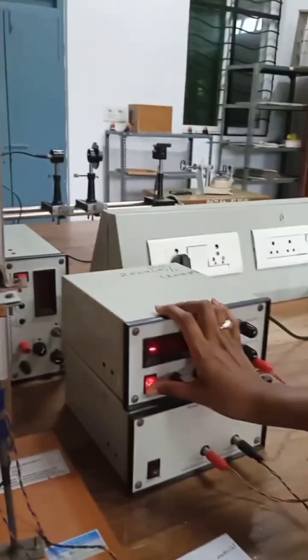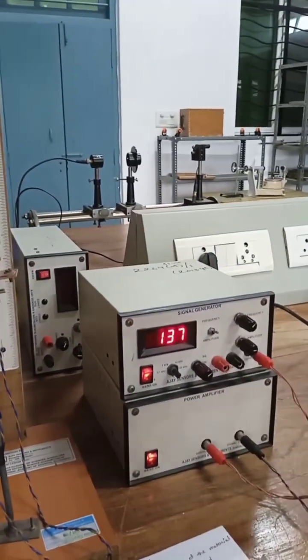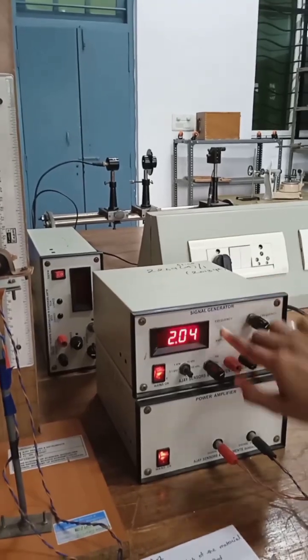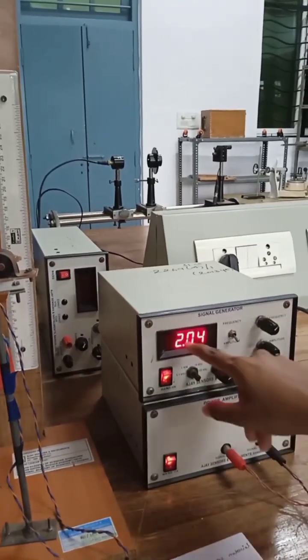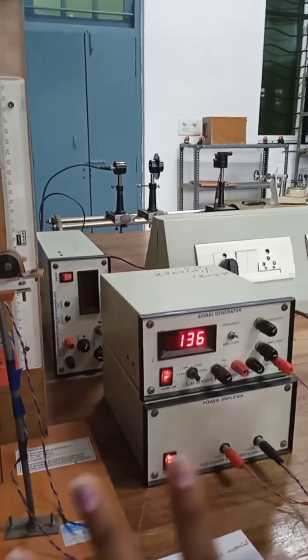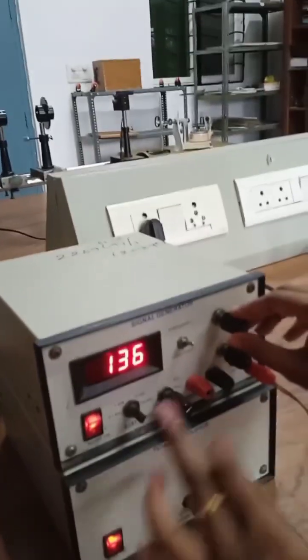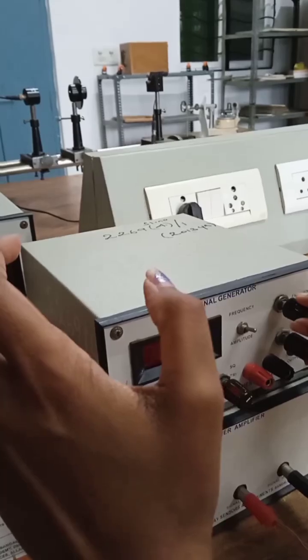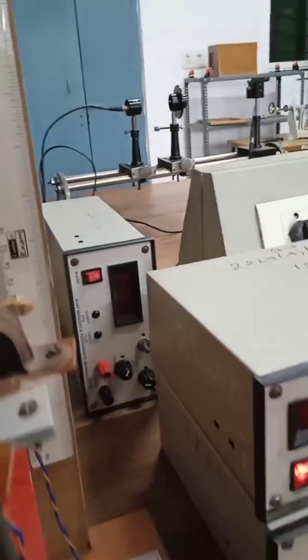Now switch on the power supply. Switch to amplitude mode and keep constant amplitude, say some 2. Now switch to frequency mode. When we are increasing the frequency, we will observe the oscillation of the coil.